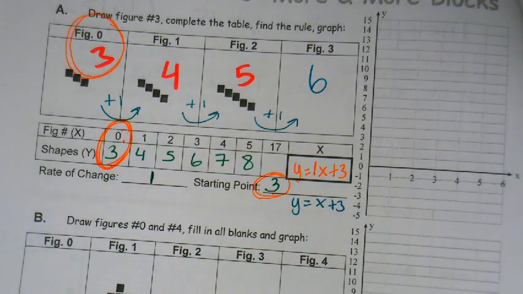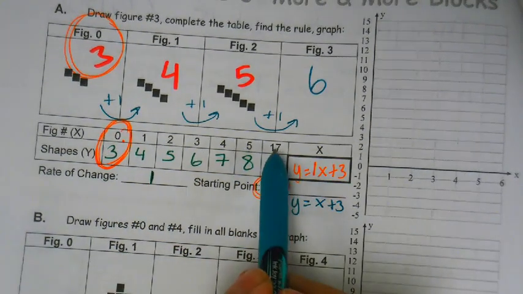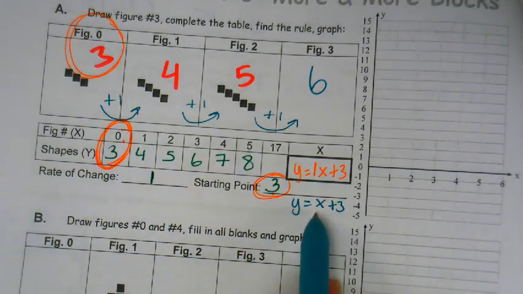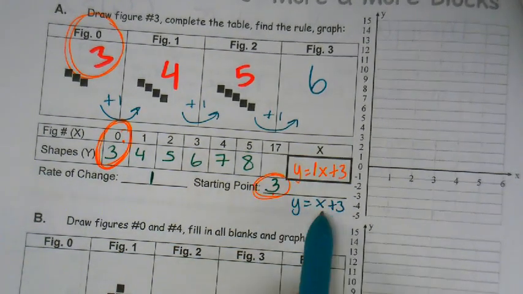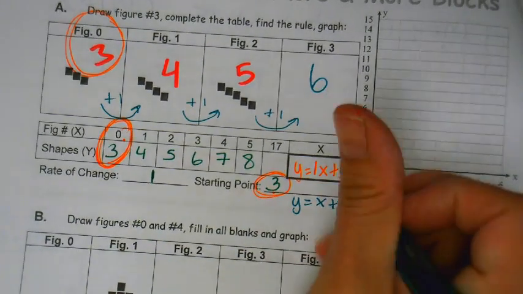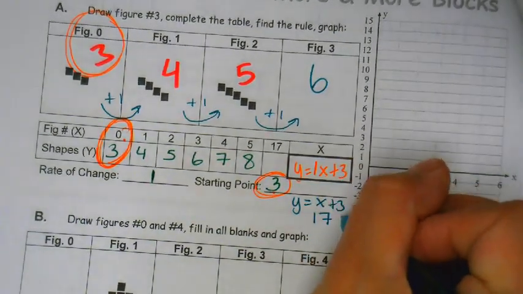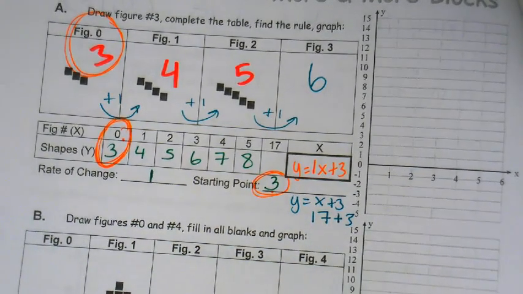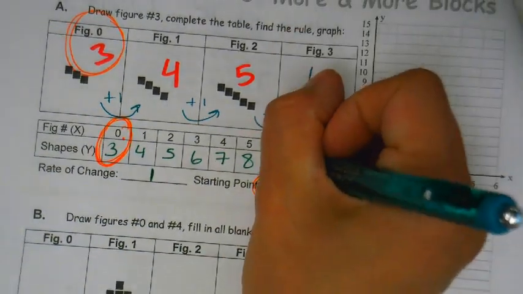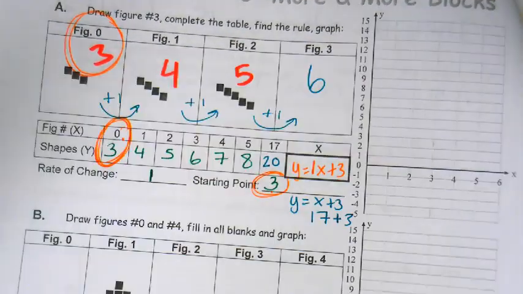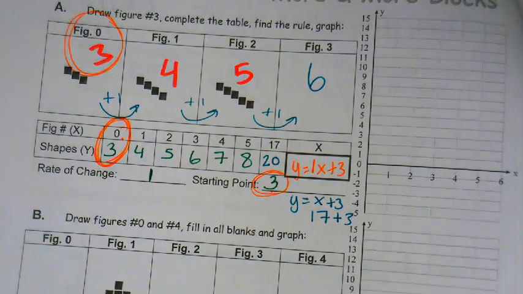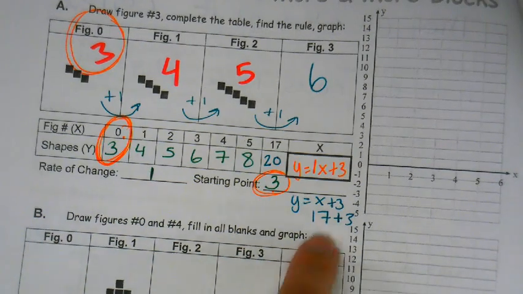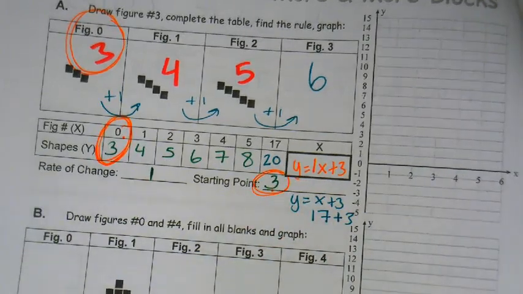Okay? All right, so when I plug in 17 to x, this is where you have to practice more all of this week, making sure you understand. If I plug in 17, how do I do that? So 17 times 1 plus 3. What is 17 plus 3? So for 17, you use 20. This one's a pretty easy one to see, right? Plug it in.